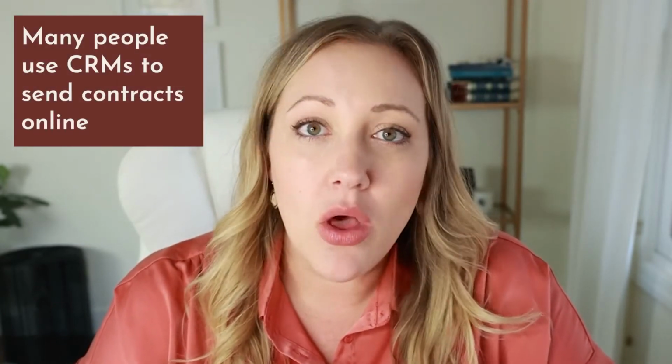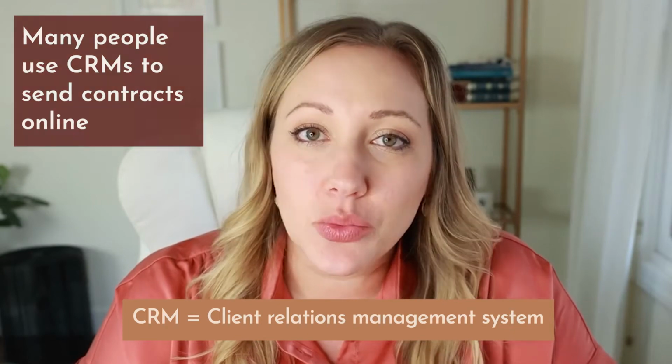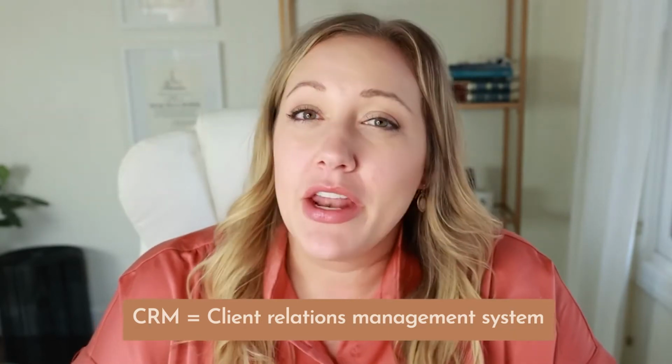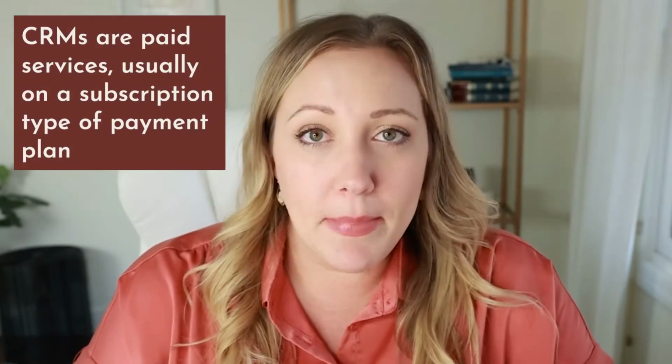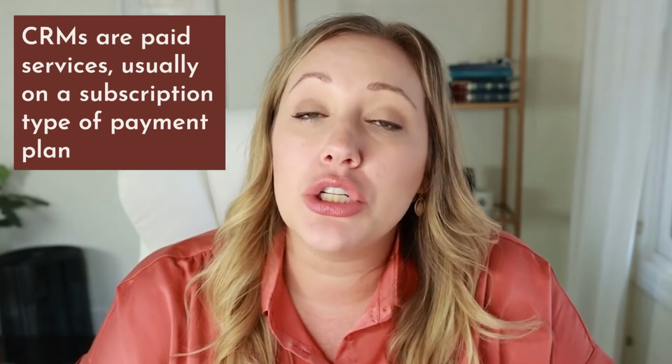So the most popular way to send contracts to clients online is through what's called a CRM, or referred to as a client relations management system. Now, there's a lot of different online platforms that are CRMs out there on the internet, and so you would subscribe or pay a monthly fee to be able to get access to such CRMs. But CRMs are a really great way, if you don't know, to be able to interact with your clients, for you to send intake forms, and those CRMs will store customer and client information for you.